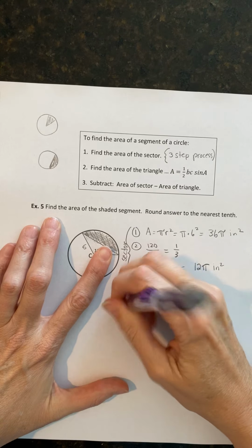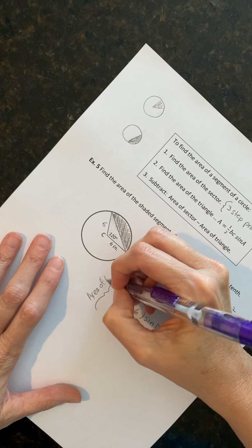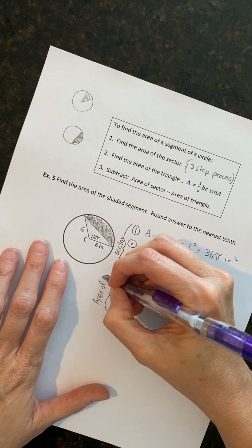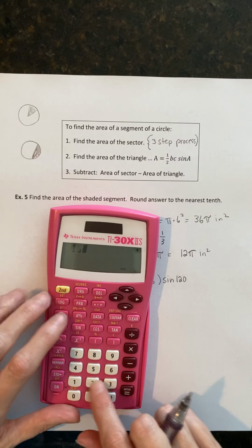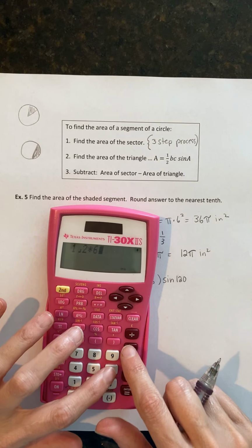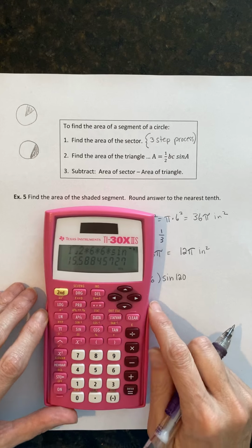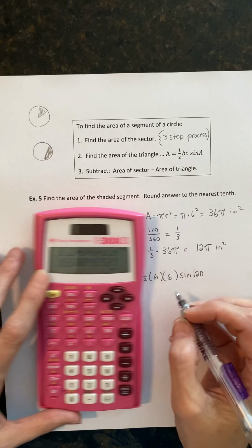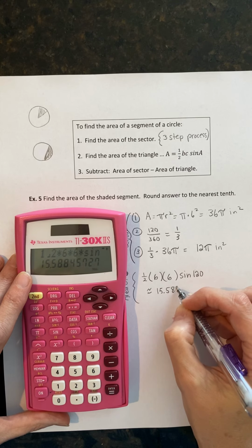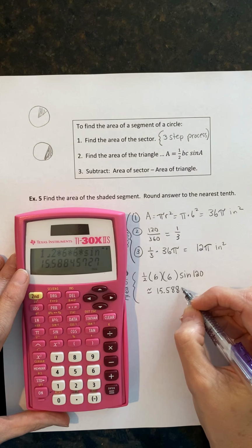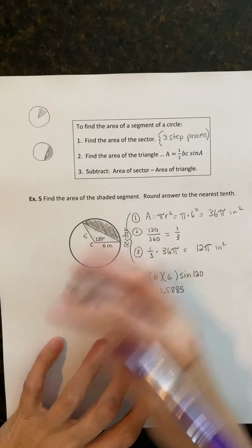And this will give you the area of the triangle. So 1/2 times 6 times 6 times sine of 120 gives you this answer right here, 15.588. Okay, that's the area of the triangle.